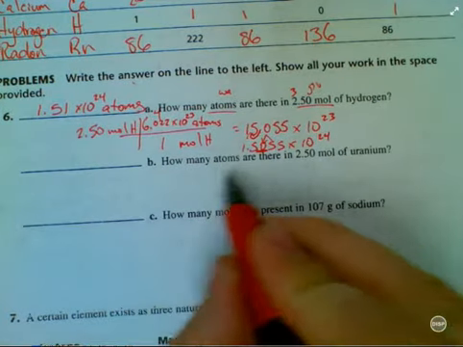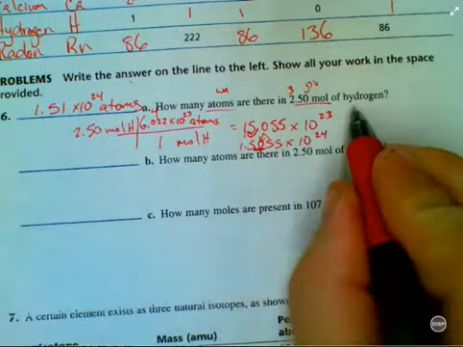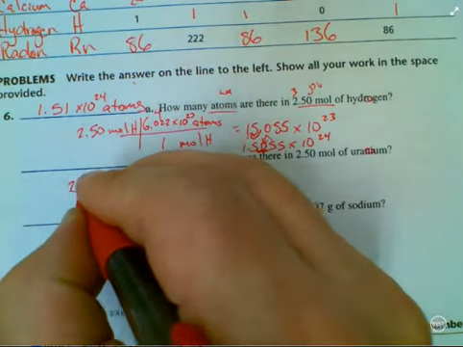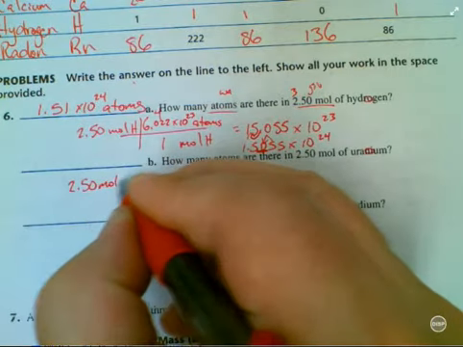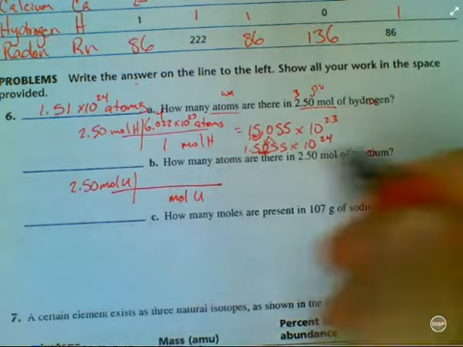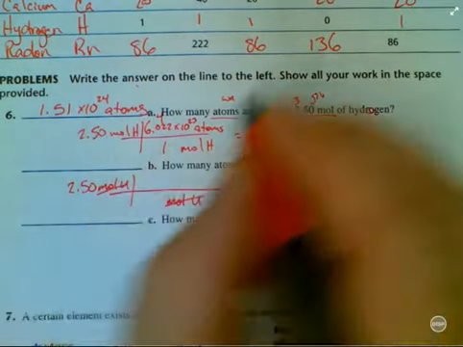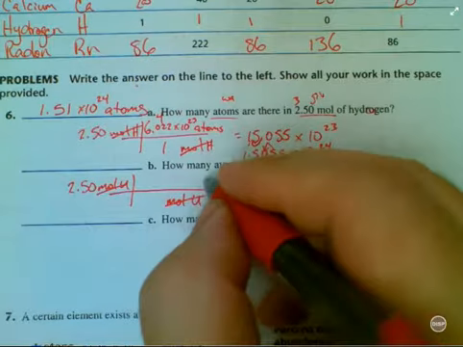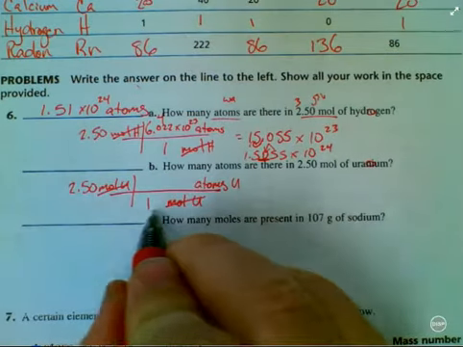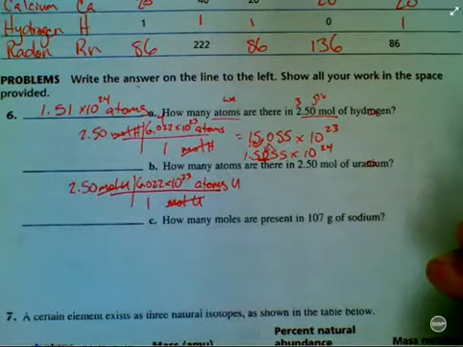All right, B. How many atoms are there in 2.5 moles of uranium? Now you should be seeing that this is very similar to A. The only difference is that instead of hydrogen, we're talking about uranium. So we start again with what they gave us, the 2.50 moles of uranium. Moles of uranium need to cancel out, so I'll put that down on the denominator, so that it'll cancel. And then I'll put atoms of uranium on the top, because for every 1 mole of uranium, I have Avogadro's number of atoms, 6.022 times 10 to the 23rd.